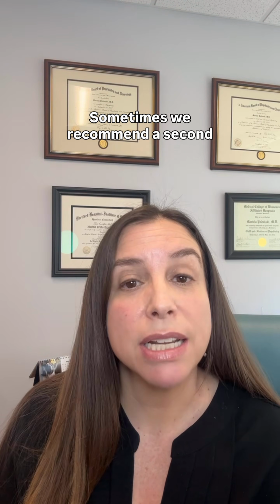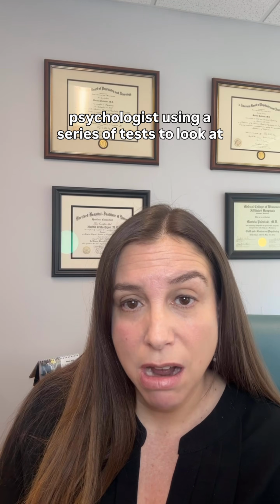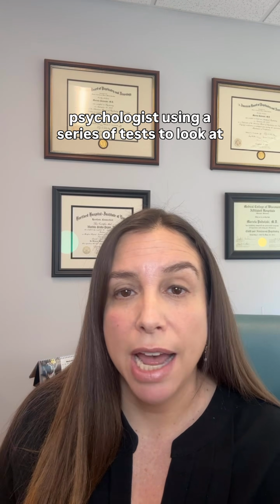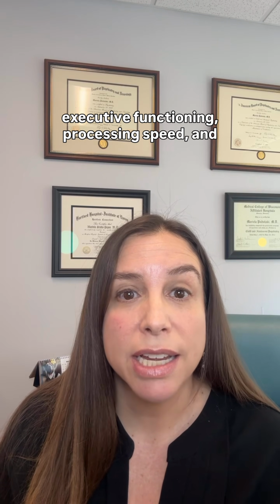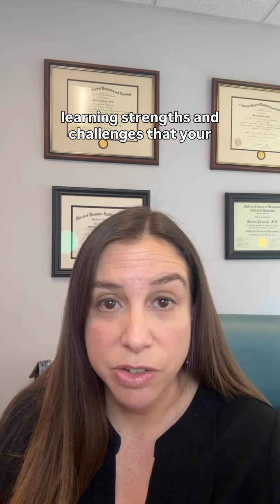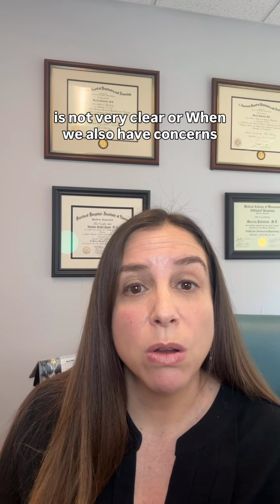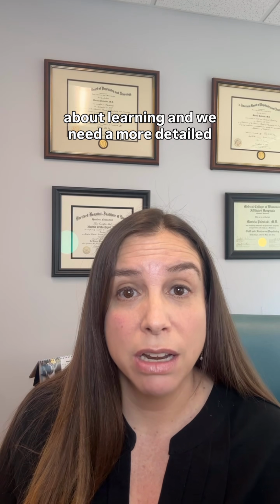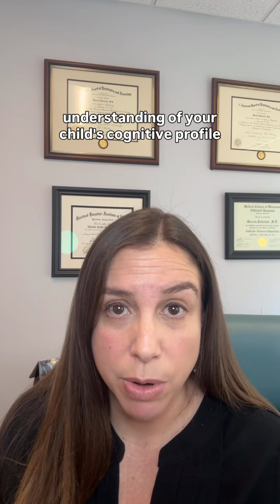Sometimes we recommend a second approach, which is called neuropsychological testing. This evaluation is done by a specialized psychologist using a series of tests to look at things like attention, working memory, executive functioning, processing speed, and learning strengths and challenges that your child may have. We typically consider this when the diagnosis is not very clear, or when we also have concerns about learning and we need a more detailed understanding of your child's cognitive profile.